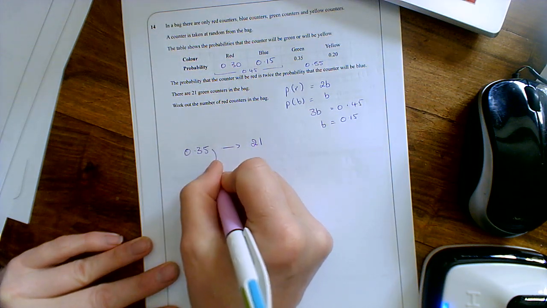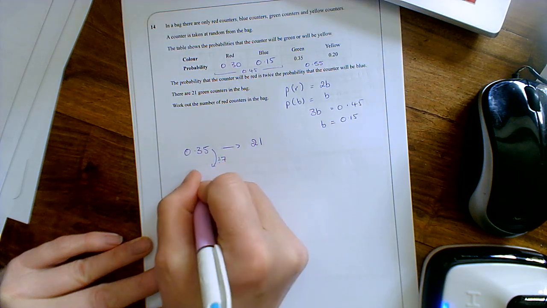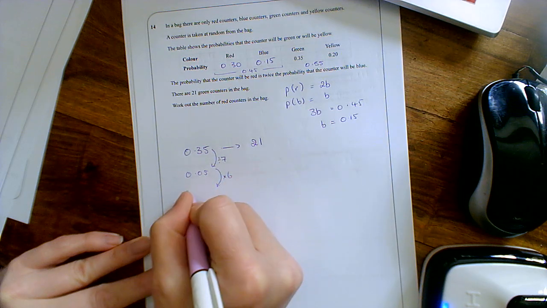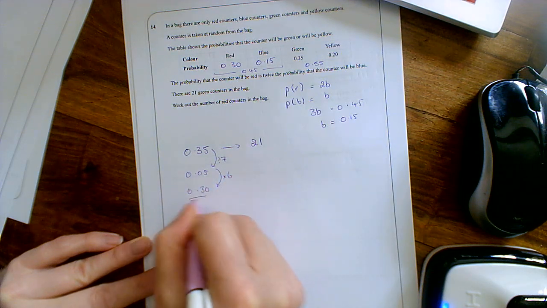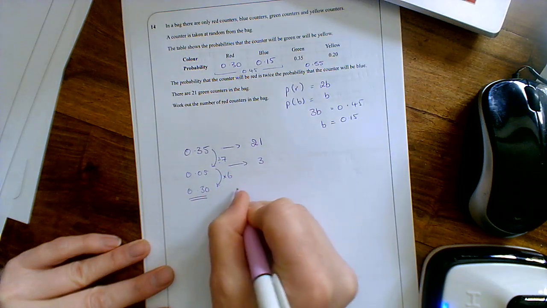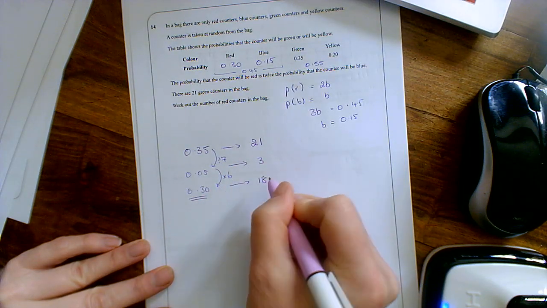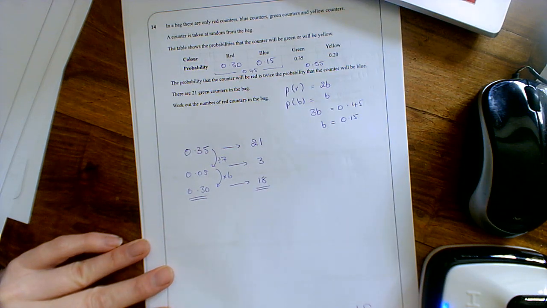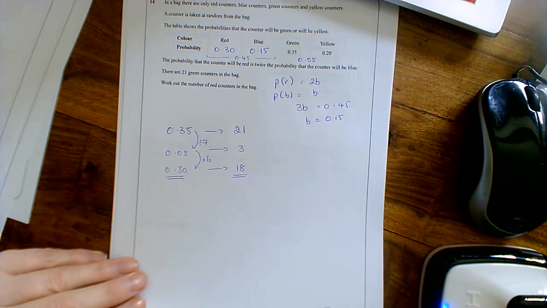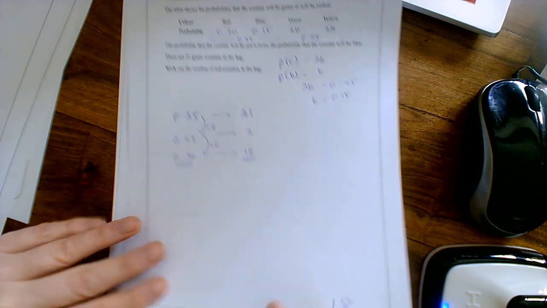So I'm going to divide by 7 to get to 0.05, and then I'm going to multiply by 6 to get 0.30, which is our target. And then if I do the same with these numbers, divided by 7 you get 3, times it by 6 you get 18. So there's 18 green counters, sorry, 18 red counters in the bag. That's all that one was, so a little bit complicated.